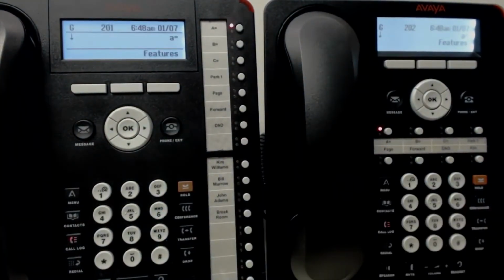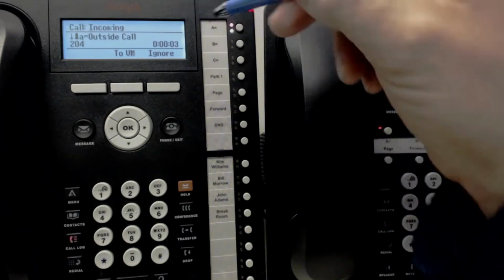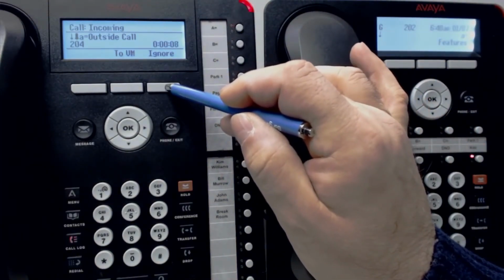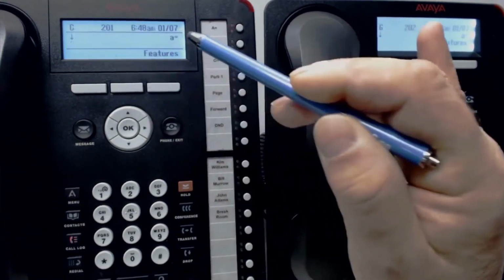We're going to show you some other features that help you choose what you would like to do when a call comes in. For example, we'll simulate a call coming in. Okay, we can see an outside call is coming in. We can choose to ignore the call, which will just silence your ringer, and then it'll go to voicemail at the appropriate time, or we can send it to voicemail right away.